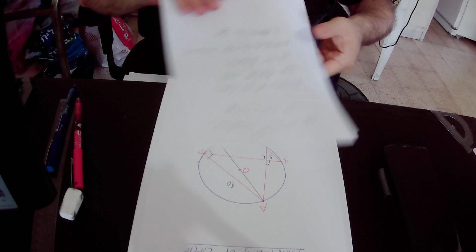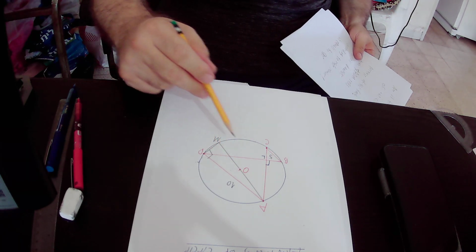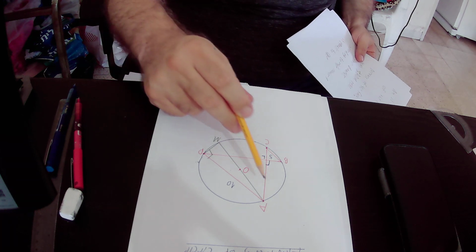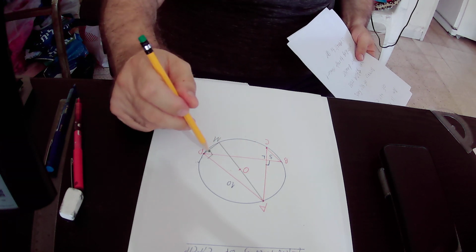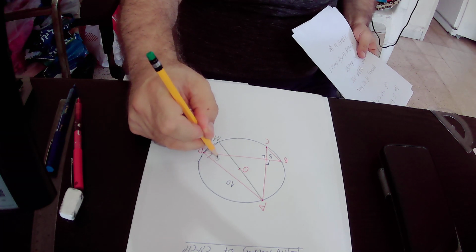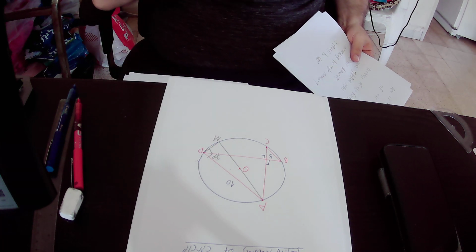Okay? So according to rule number 1, the angle ADM that rests on the diameter AM of the circle equals 90 degrees. I will write here 90 degrees. Okay?